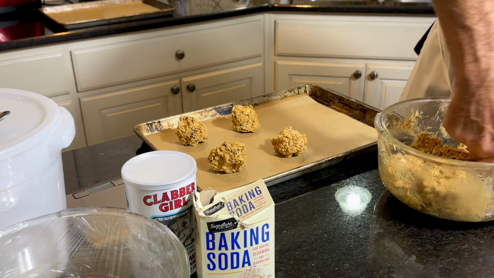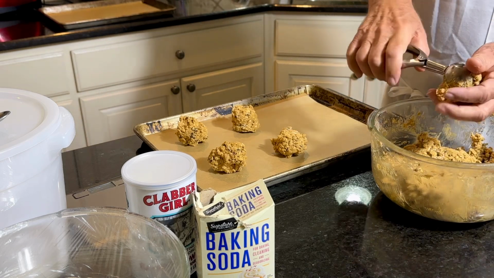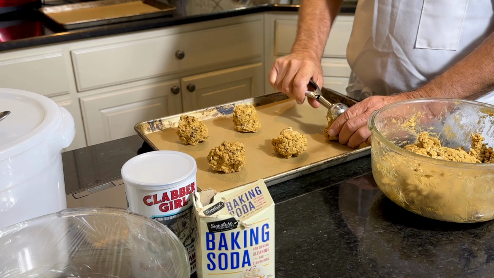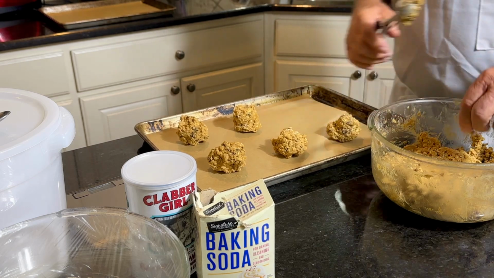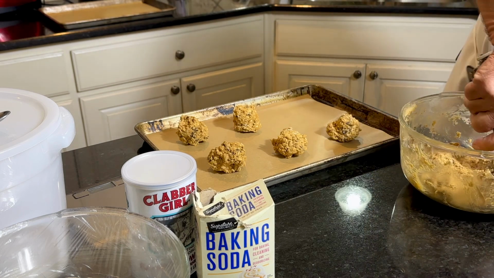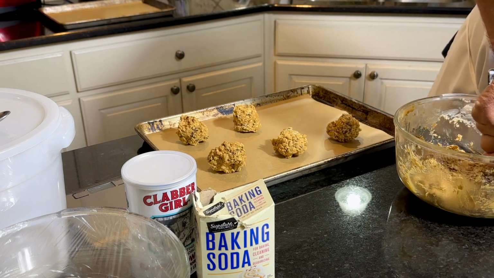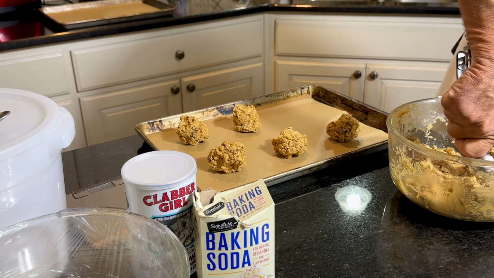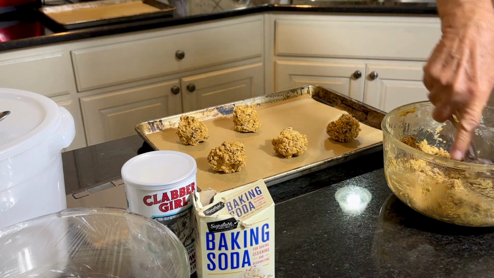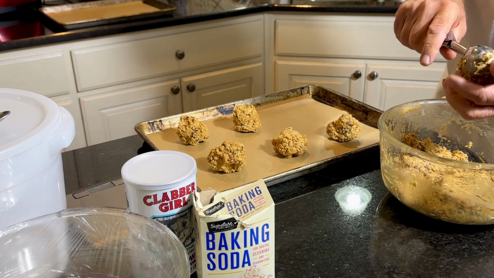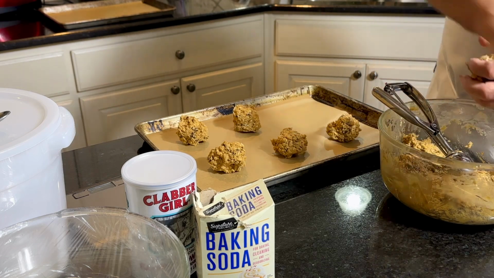And again, I'm not worried so much about the quantity of cookies that I made. They'll all get eaten. People eat big cookies the same as they eat little cookies. They're not going to go to waste. Give me another big old chunk on there.